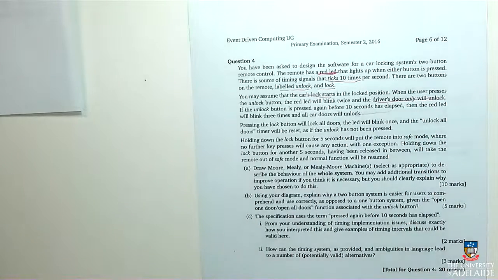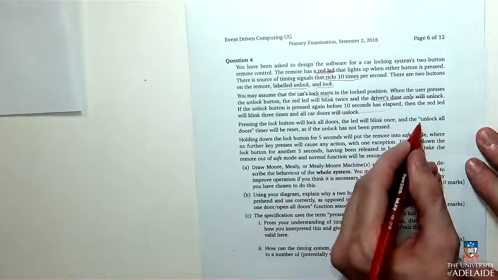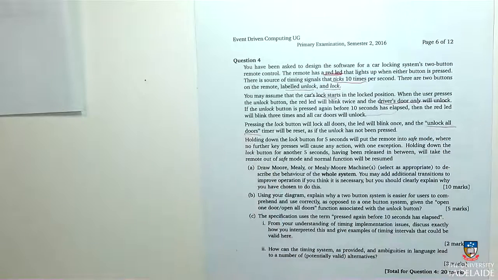So presumably we have the ability to lock and unlock each door. The question doesn't tell us explicitly the difference between the doors, but it does explicitly say we have the driver's door and we have all of the doors, so we can assume that we have some way to explicitly trigger just the driver's door or to explicitly trigger all of the doors in the system.